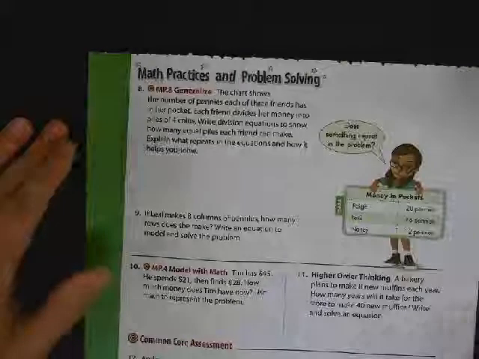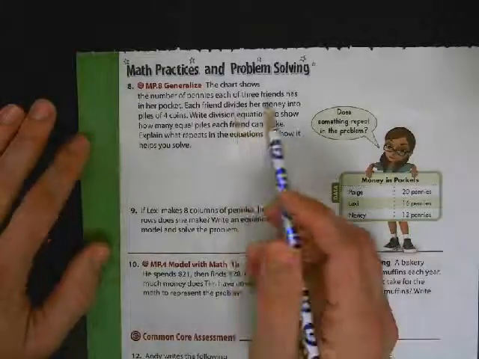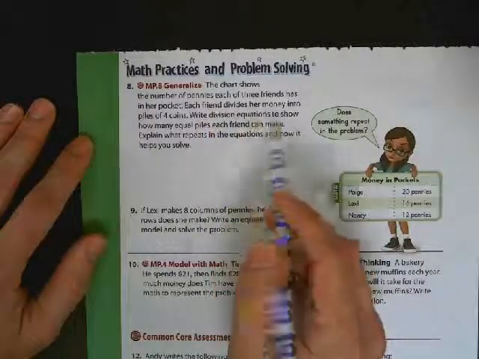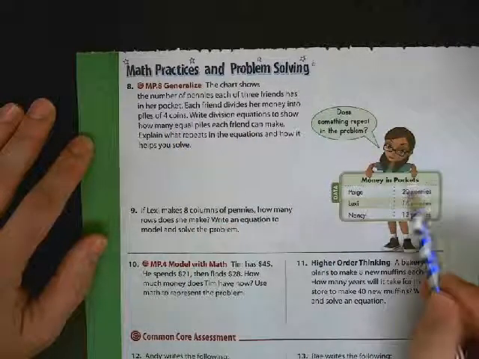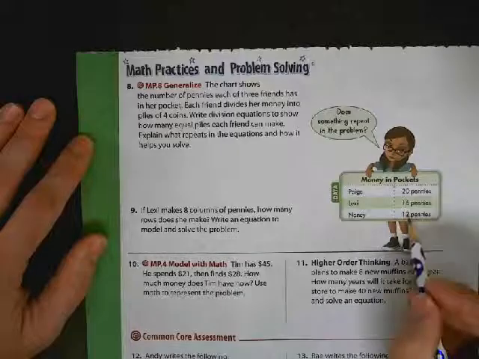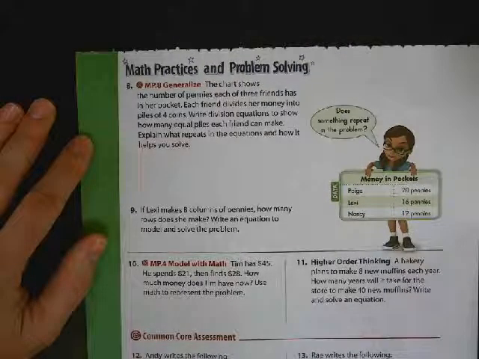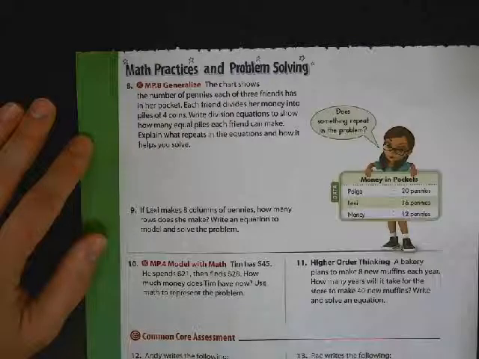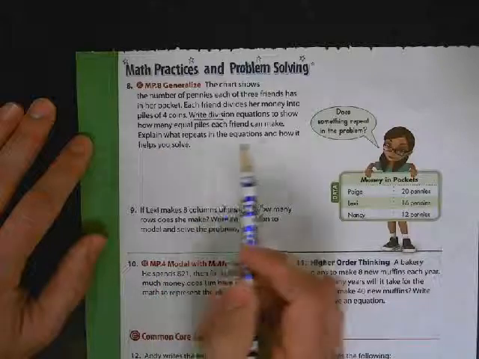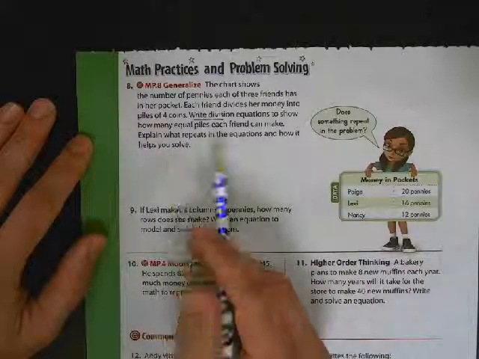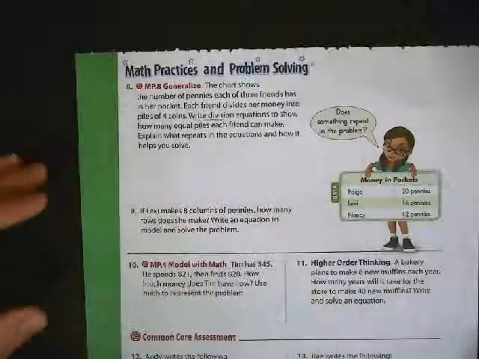On the back, the chart shows the number of pennies each of the 3 friends has in her pocket. Each friend divides her money into piles of 4 coins. Write a division equation to show how many piles. So 20 divided by 4, 16 divided by 4, 12 divided by 4. That's your equation. Explain what repeats in the equations, how it helps you solve. Well, what does repeat when you actually do it?